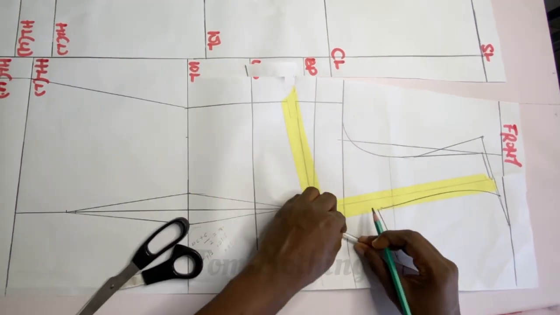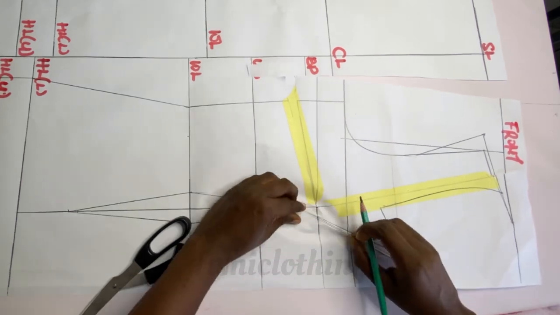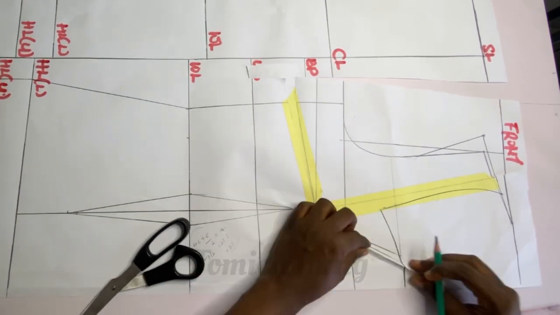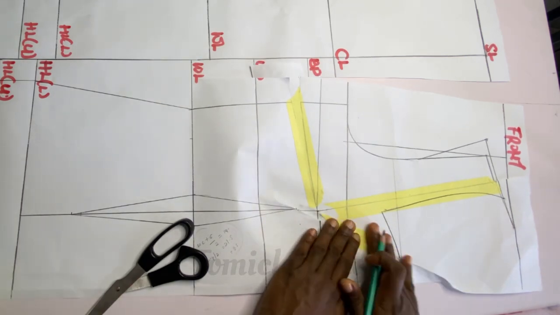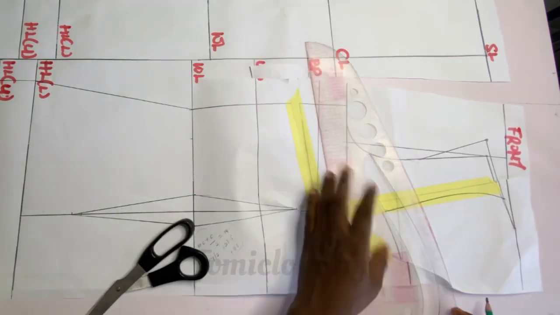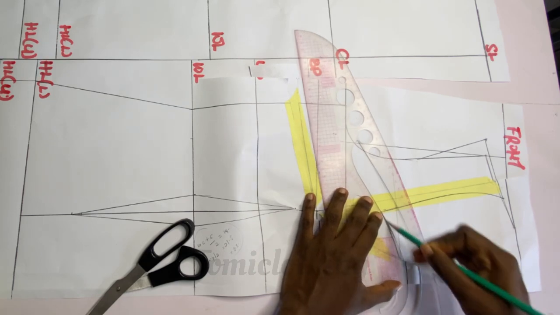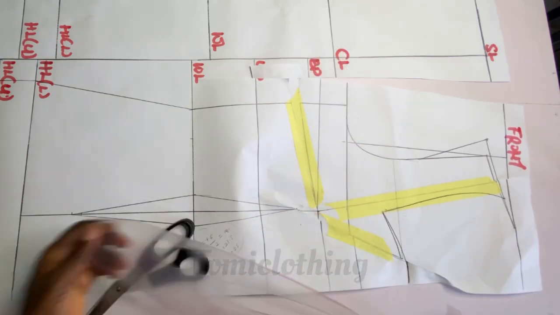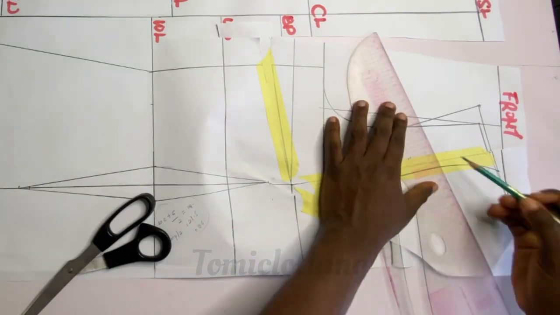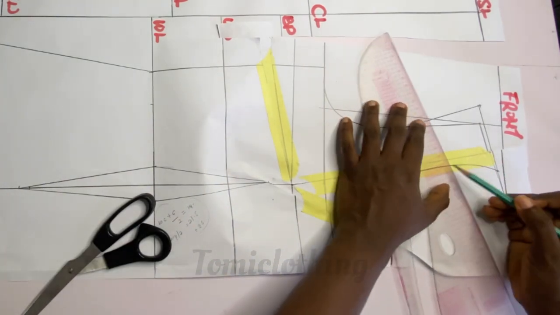So now next up, you are going to be closing it up. Doing this is so that the neckline will not gape. So you close it up in a form of that. Then you use your paper tape to hold it down. Next up, you can see the lines are not equal. You reshape the lines like this, just as you can see. You reshape it.